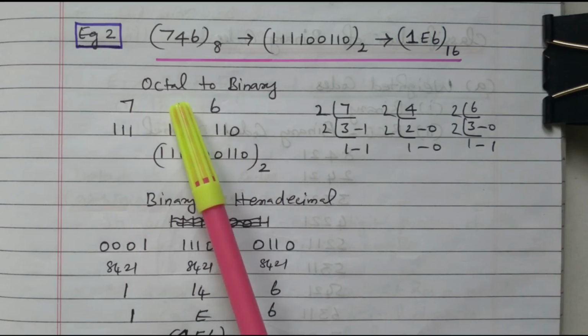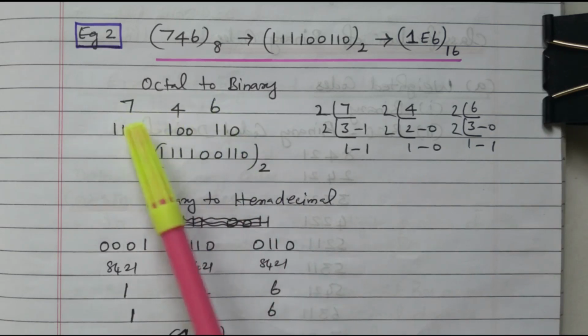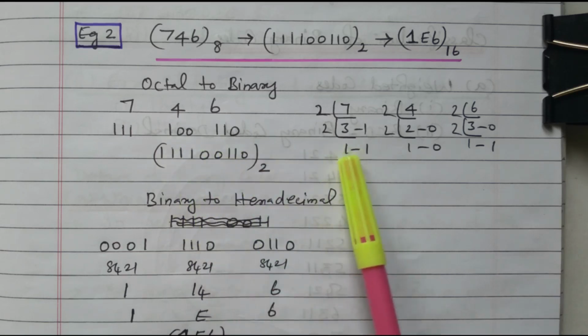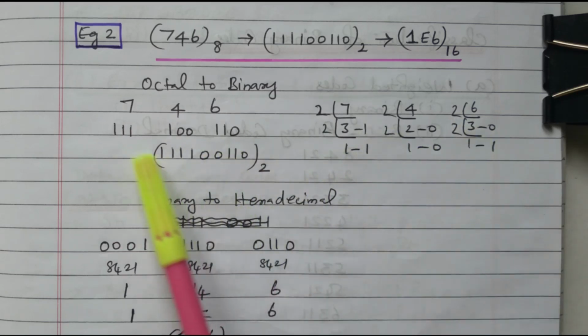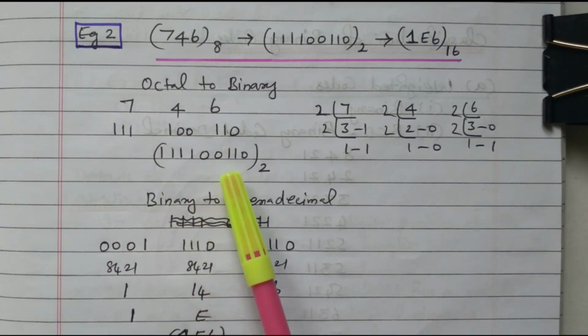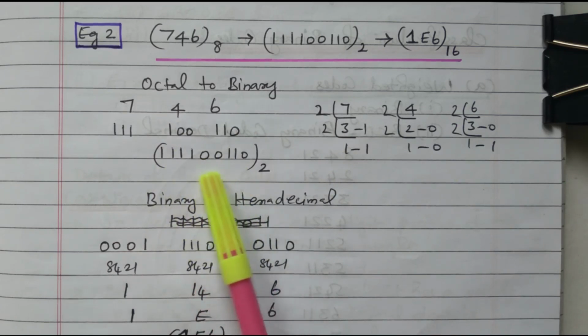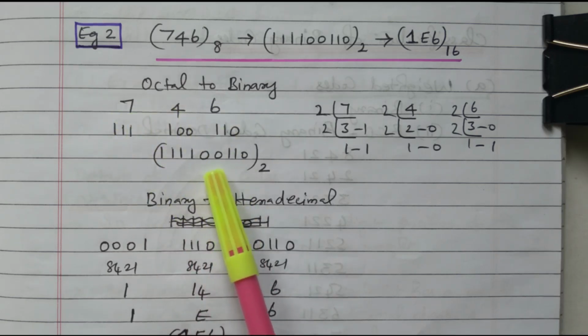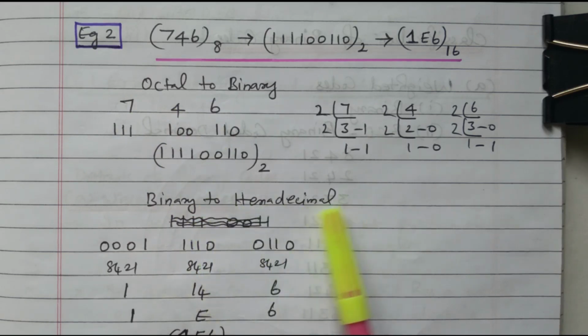So the octal number is written separately. Each and every digit is converted into binary and written in 3 digits. Already all are 3 digits. Now combine all this: 111, 100, 110. So this is nothing but the binary equivalent. This octal 746 is now converted into a binary number. Now we'll convert this binary into hexadecimal.